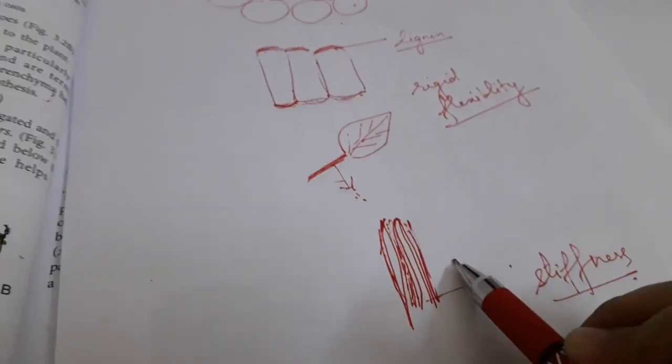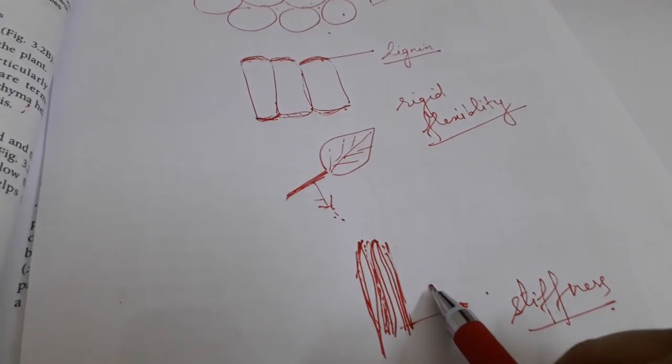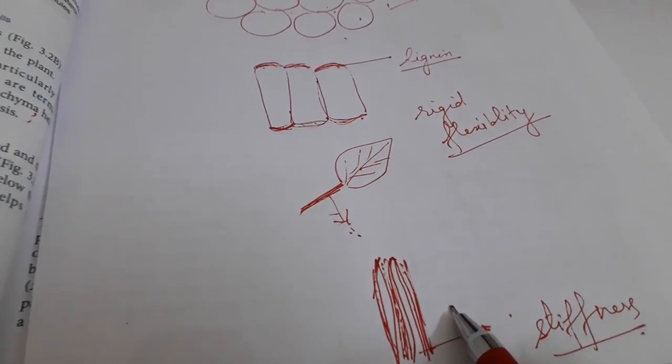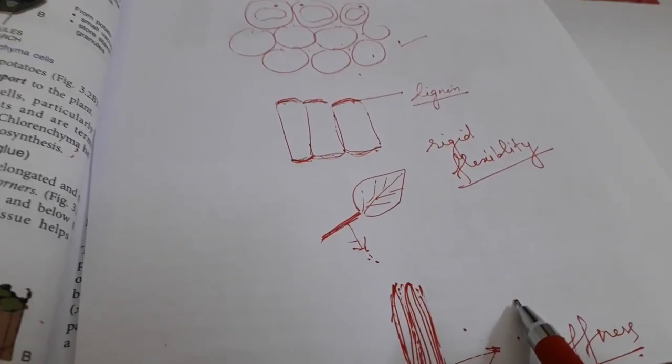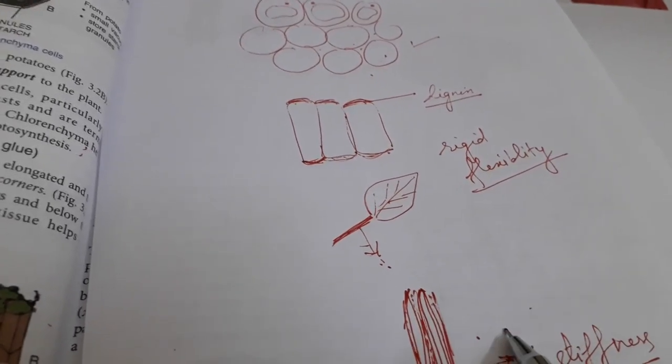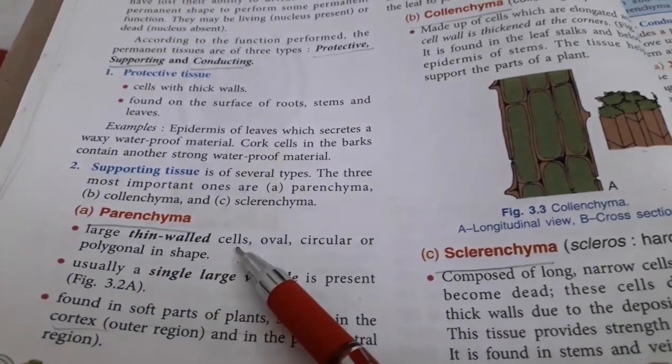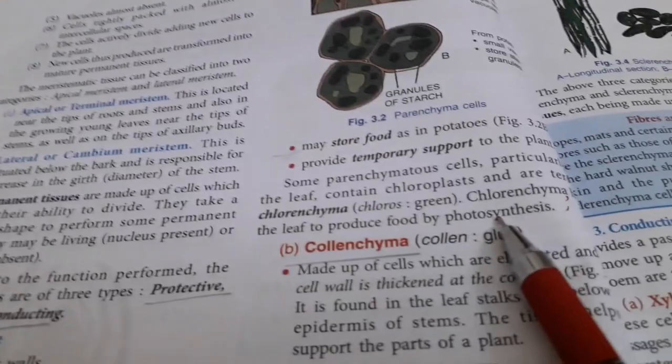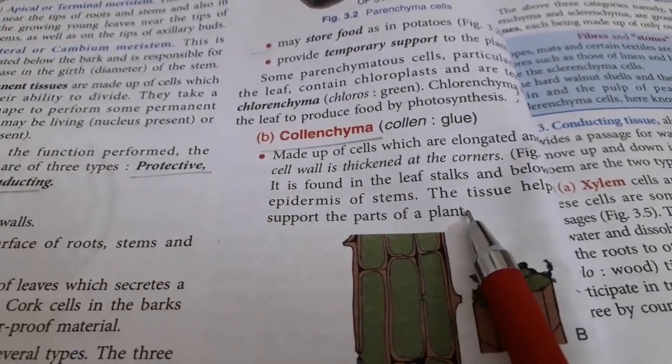And you must have seen some of the hard structures, like the outer covering of the walnut, the coconut shell, and the jute fibers. All those things are made up of Sclerenchyma fibers or Sclerenchyma cells. So we have three types of permanent cells which have taken up the function. Parenchyma, the main function is storage of food. Sclerenchyma provides stiffness as well as flexibility to the plants, and also provides strength.